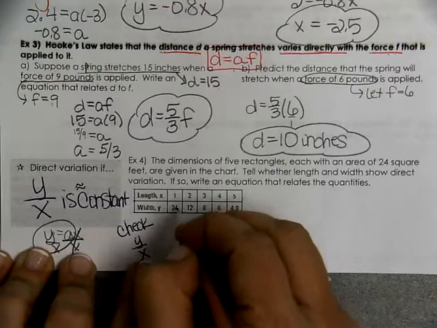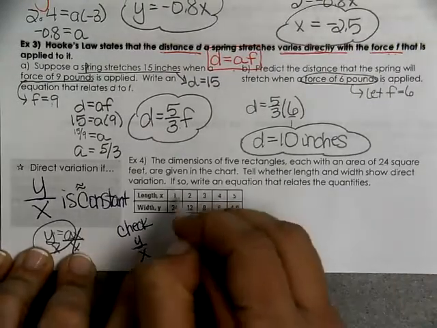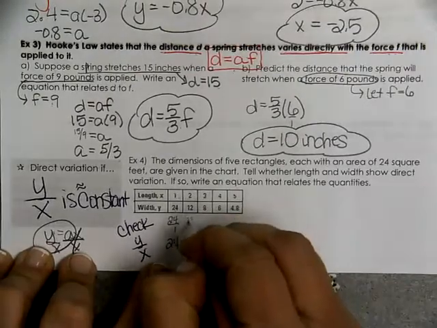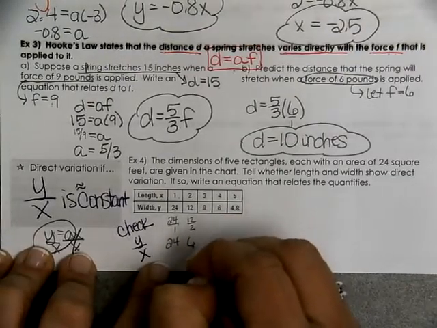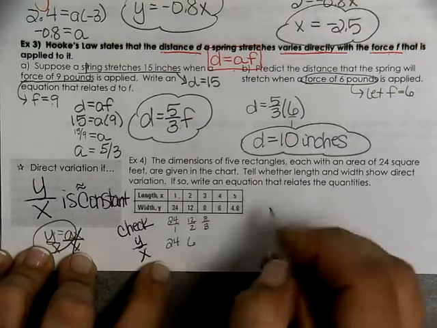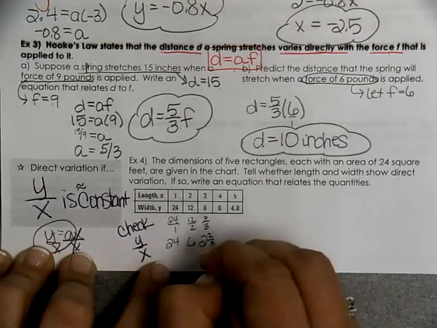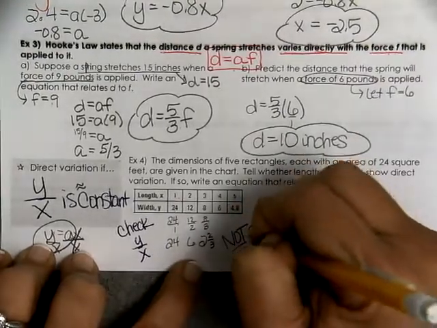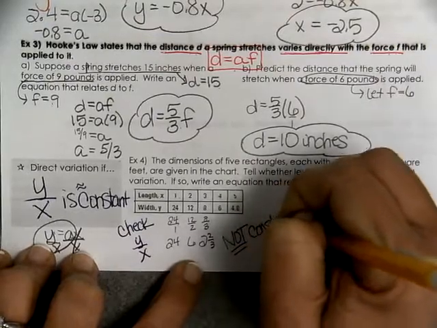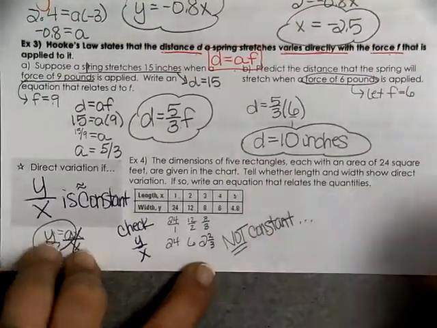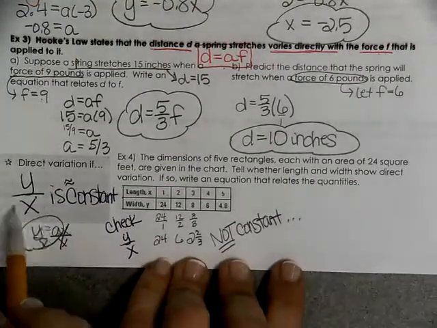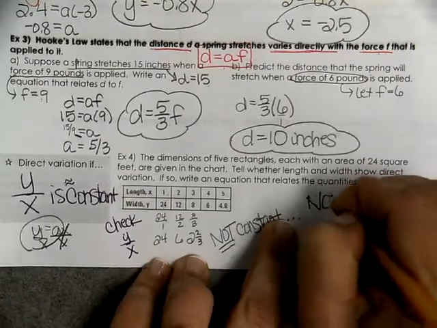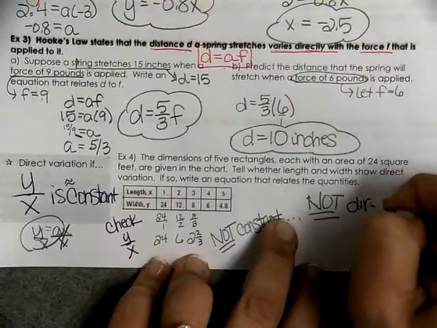So let's try to divide y by x. So 24 over 1 is 24. 12 over 2 is 6. 8 over 3 is 2 2/3. It's pretty obvious that this is not the same. This is not constant. And if it's not constant, then that means that there's no constant of variation for direct variation. So that means that this is not direct variation.